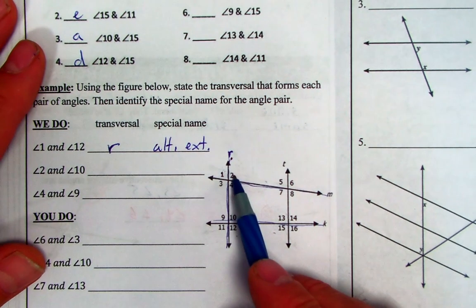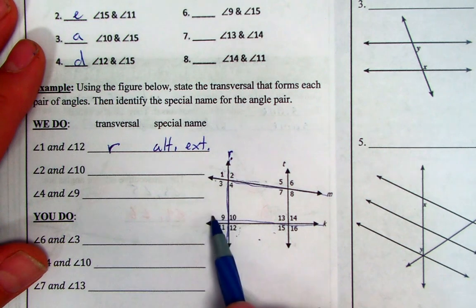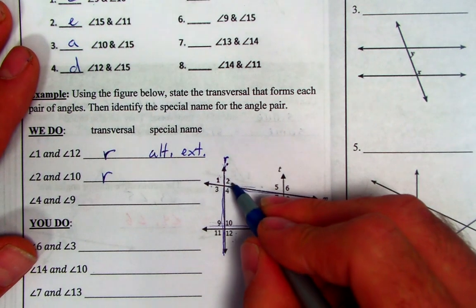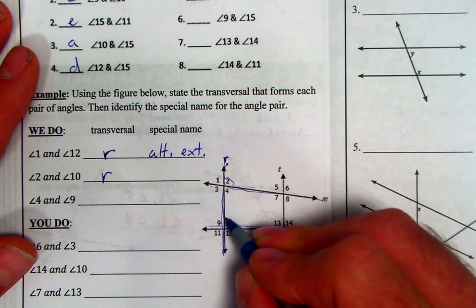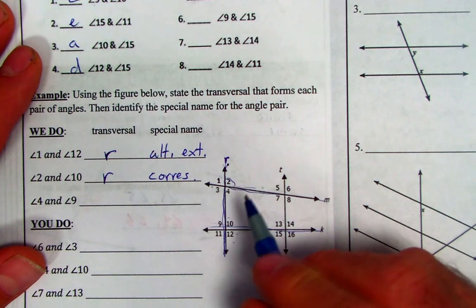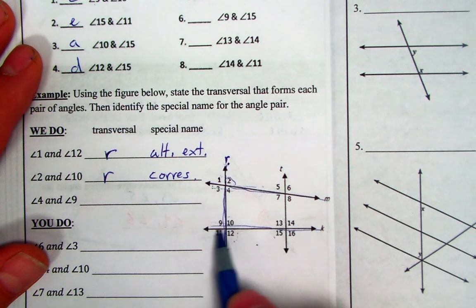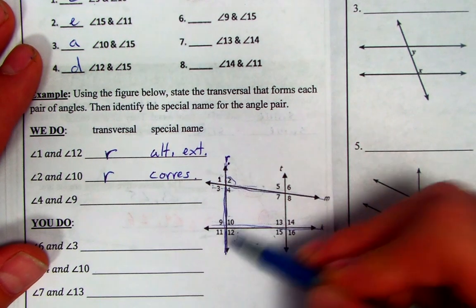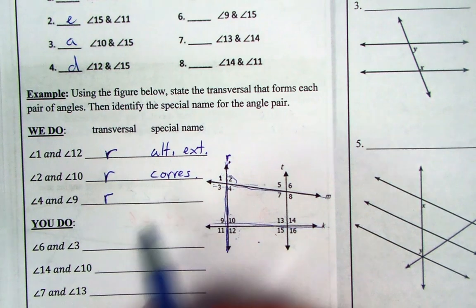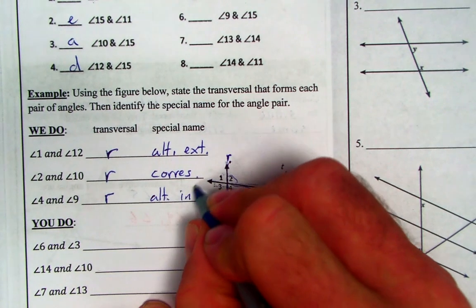Okay, 2 and 10. Well, 2 and 10, again, are formed by lines M and K with transversal R. Okay, so transversal R, well, they're in the same position. One's above right on M, and one's above to the right on K. So that means they're corresponding. Okay, and then 4 and 9. Well, 4 and 9, again, are formed by the two lines M and K with R cutting across. I didn't mean for these all to be R. I just kind of chose some, and then it turned out that way. So 4 and 9 are inside and on alternate sides. So they are alternate interior.